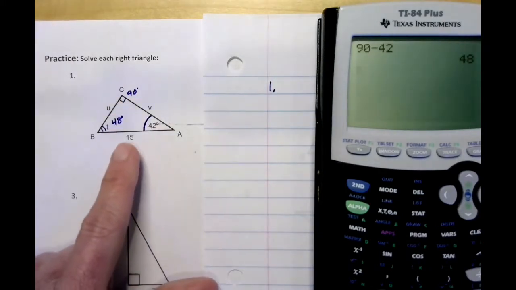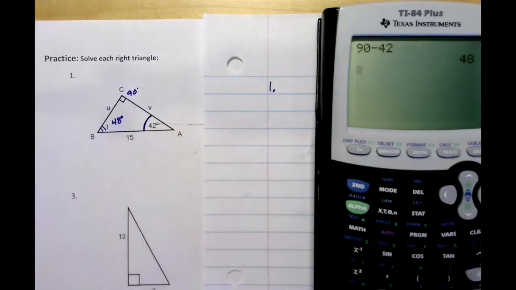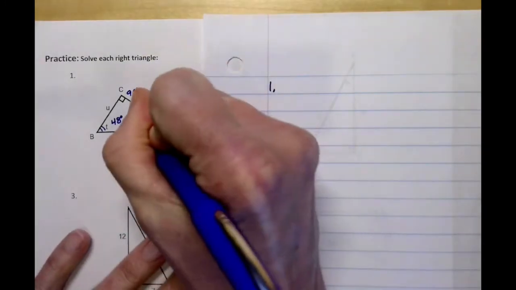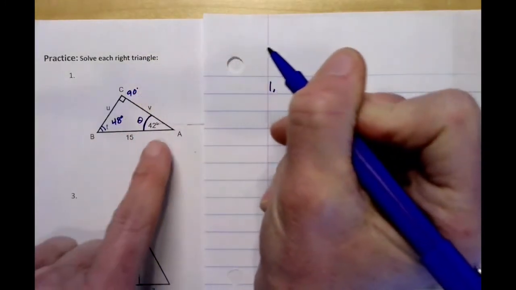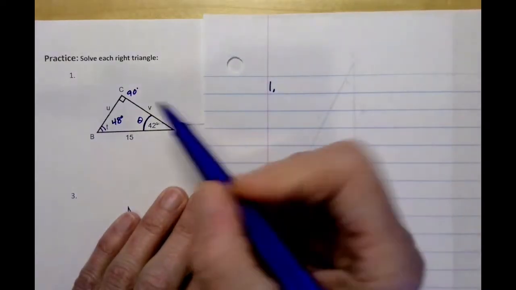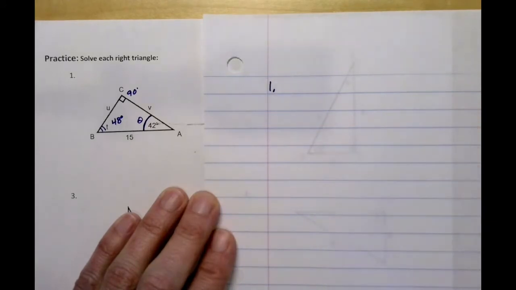When I look at my sides, I have my hypotenuse because it's opposite the right angle. And whether I use 42 or 48 is up to me. I'll go ahead and call 42 my theta. I like using the angle that I already have, so in case I messed up on my math here, I don't mess up the rest of my problems.